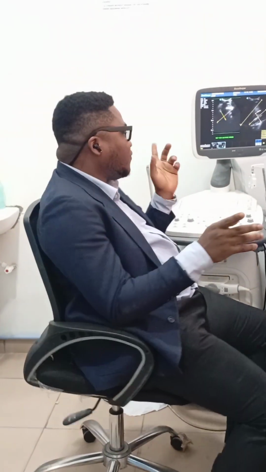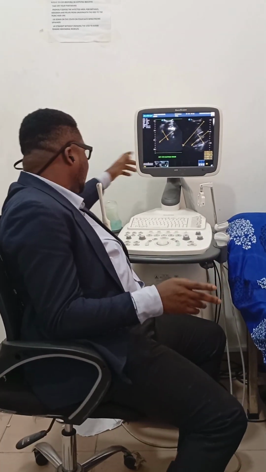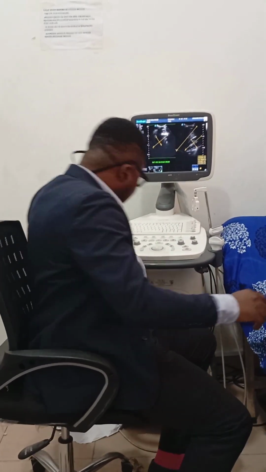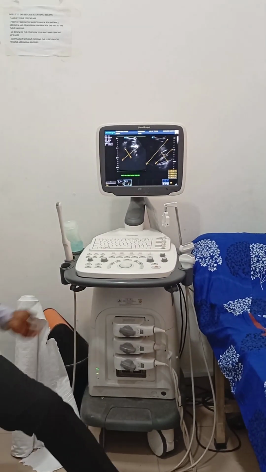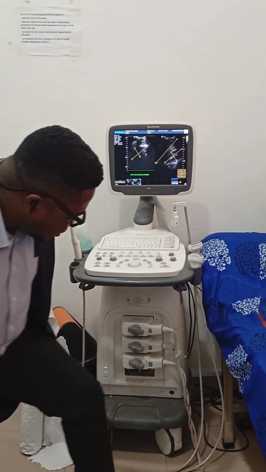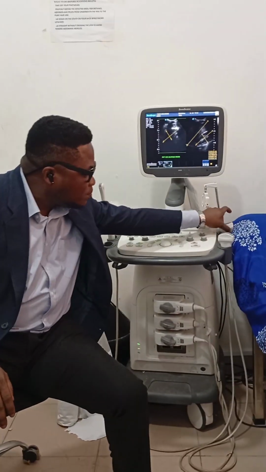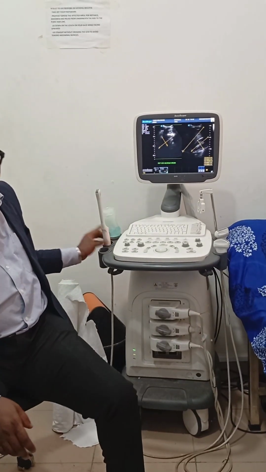The first thing is for you to know how to power your machine. Look for the power button, like on this machine. Sonologist, the power button is here. Once you power your machine, the machine is on. Make sure your probes are connected. These are your probes. They are connected: the convex probe, the linear probe, and the transvaginal probe.